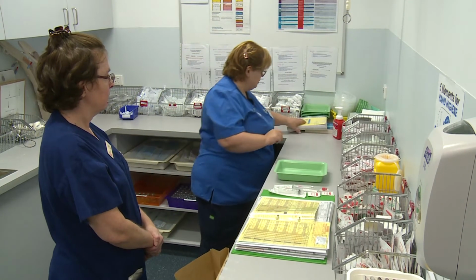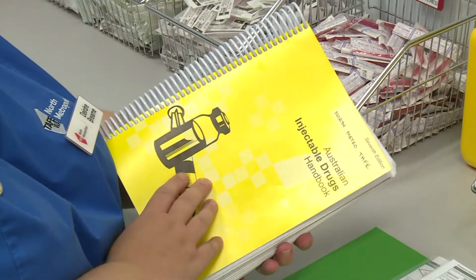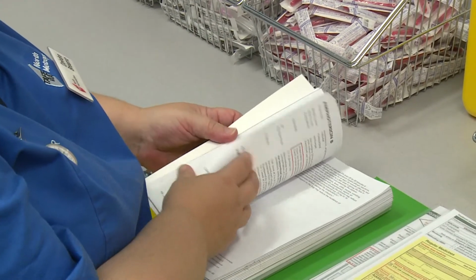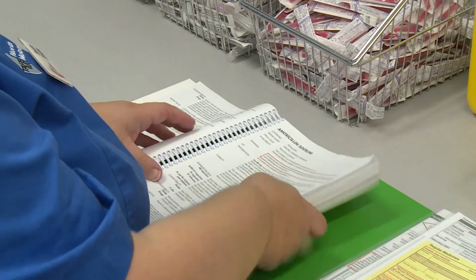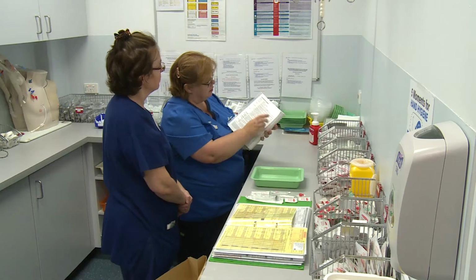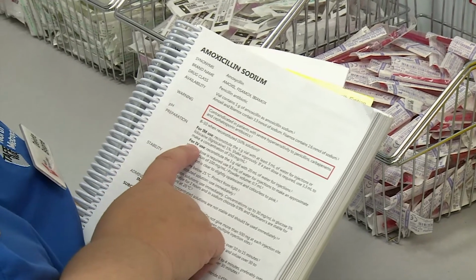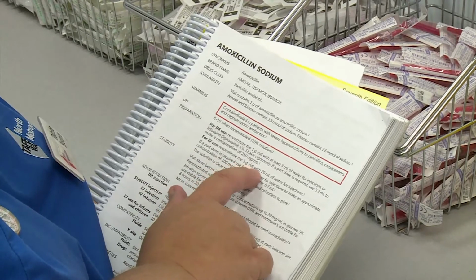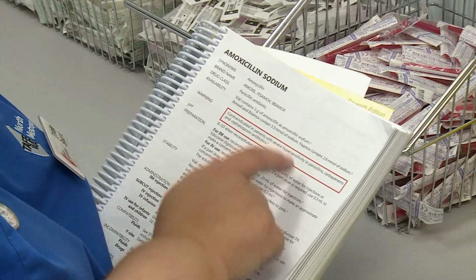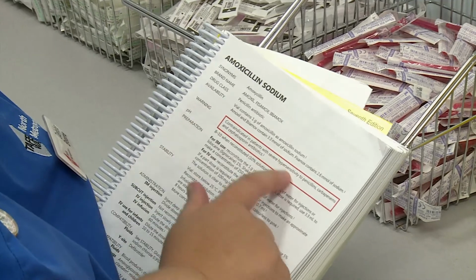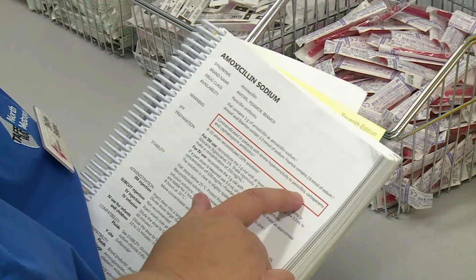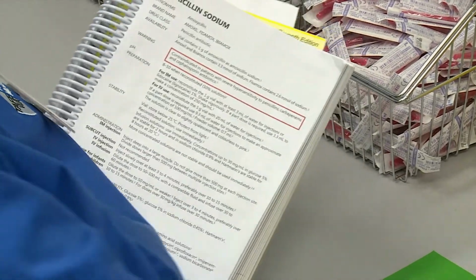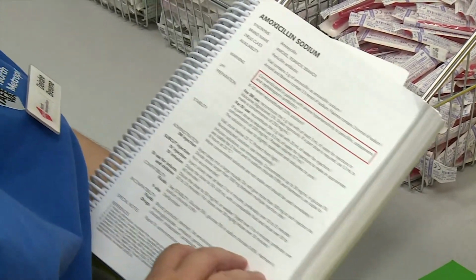And the reason I know it's a 20 ml syringe is that if you look in the Australian Injectable Handbook, you'll see amoxicillin sodium, so preparation, we're going to reconstitute for IV, because it says IV here, reconstitute 1 gram vial with 20 ml of water for injection. There is a warning in relation to people with hypersensitivity to penicillins, carbapenems and cephalosporin antibiotics, but thankfully Thomas isn't allergic to anything, so we don't need to worry.